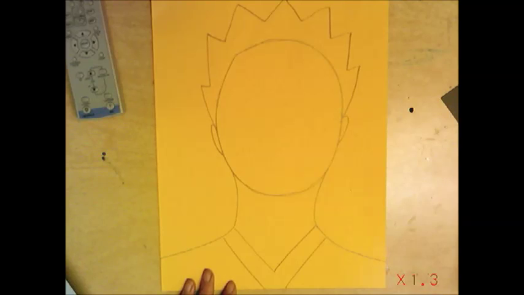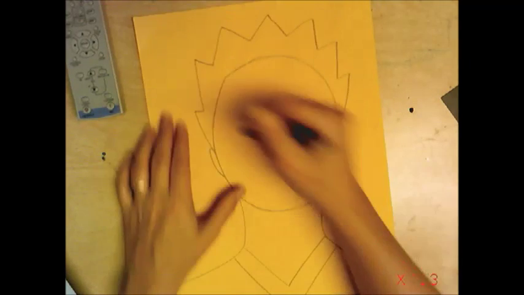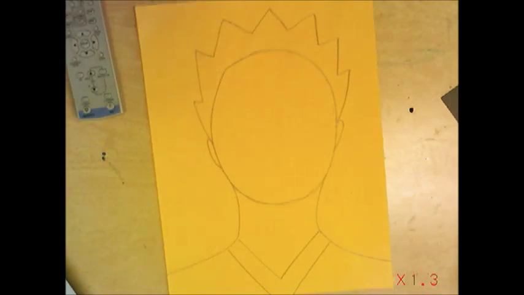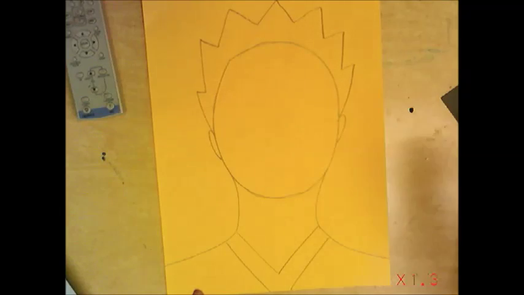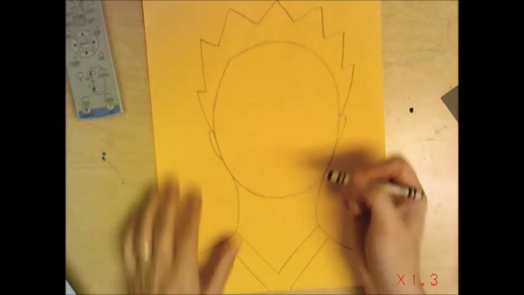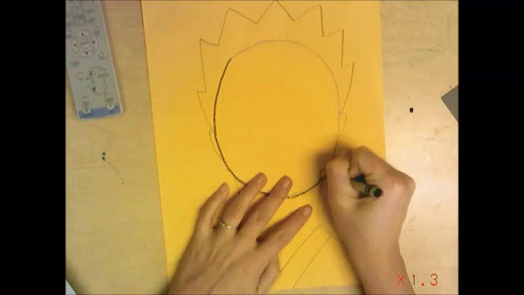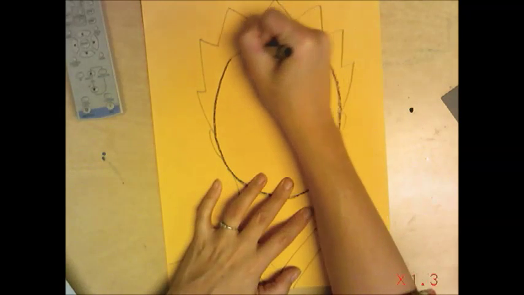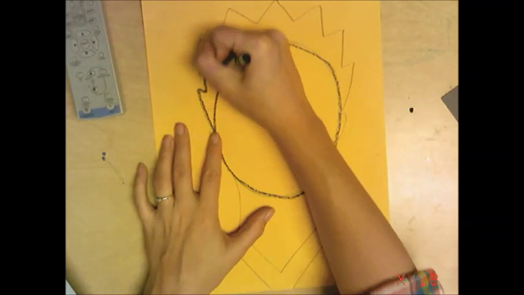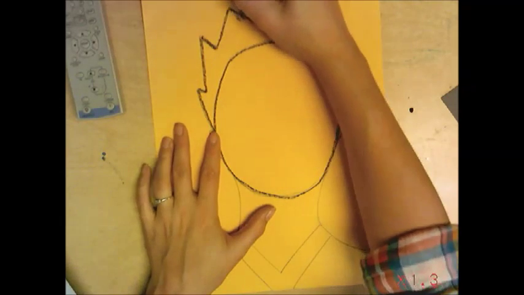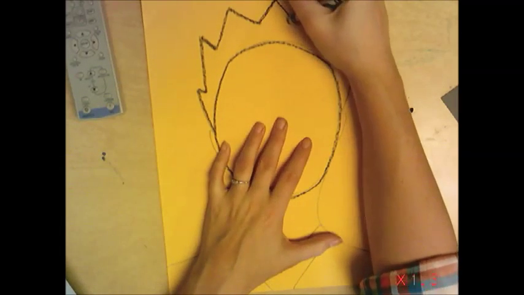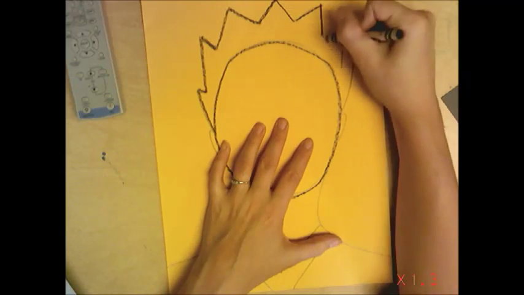And if you want to go a little wacky with this, I'm cool with that. Actually, before you do that, get a black crayon and outline the whole thing. Sorry about that. Get a black crayon. And this is going to matter down the road. We want these lines to show up pretty dark. I almost forgot.